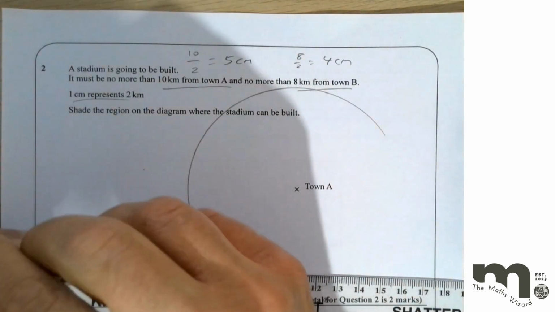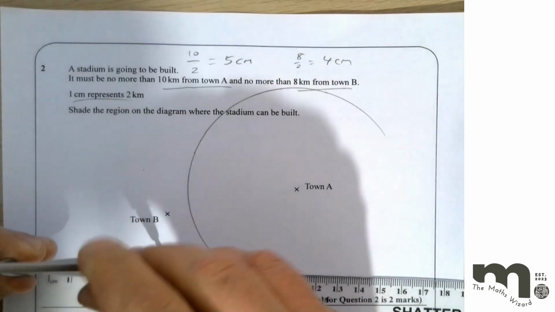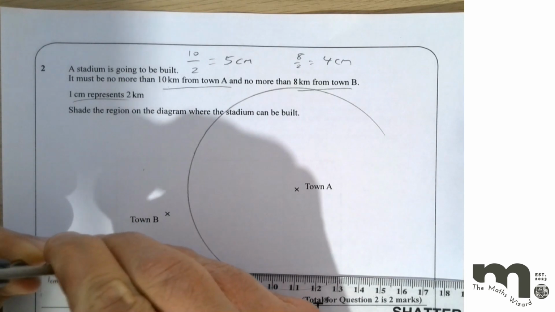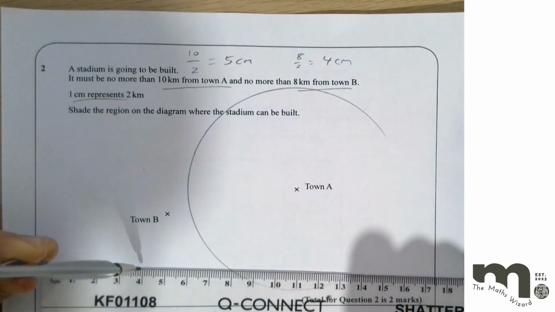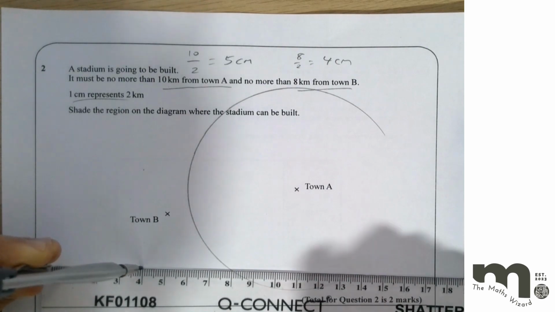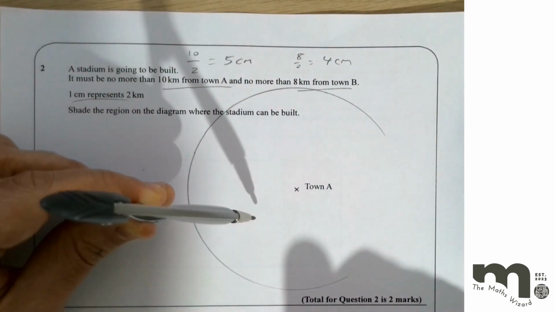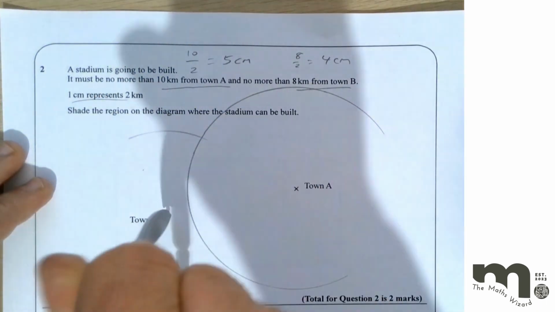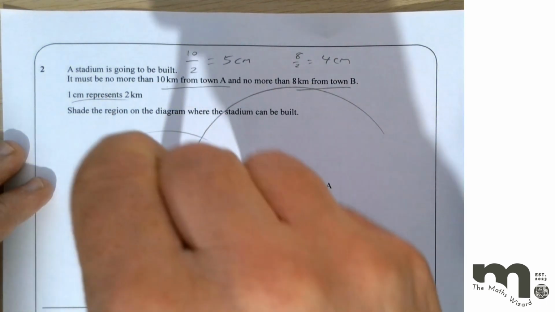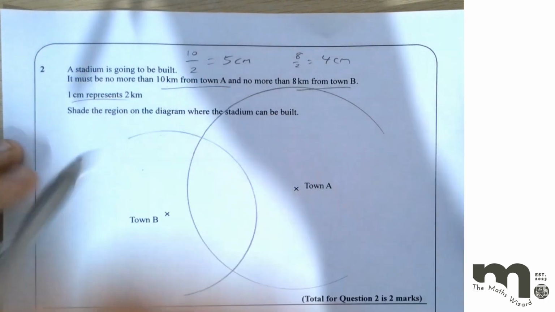So I need to reset my compass to 4 centimetres here. So we can see there it's now at 4 centimetres. So if I put that there and draw a little arc here. And there we go.